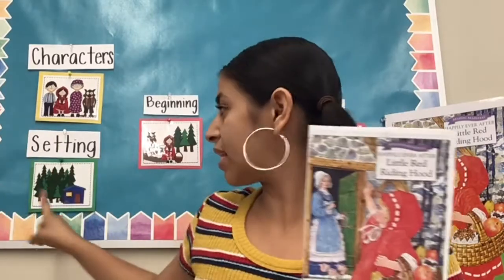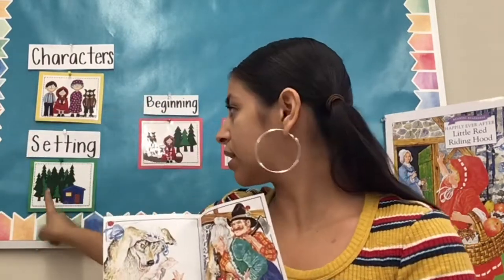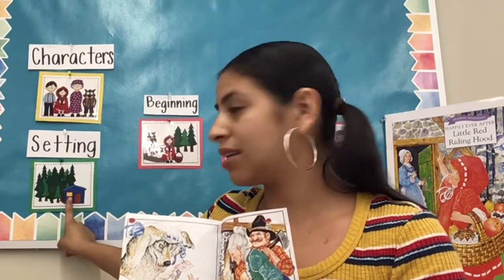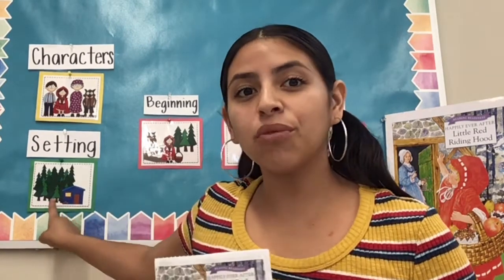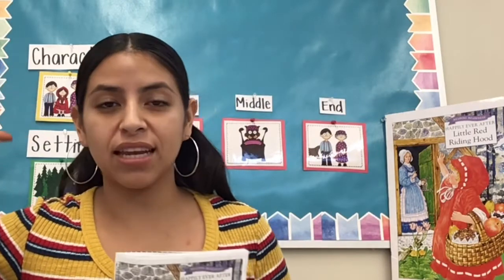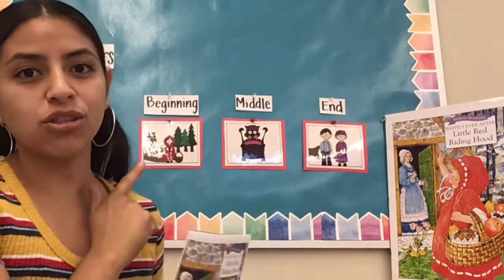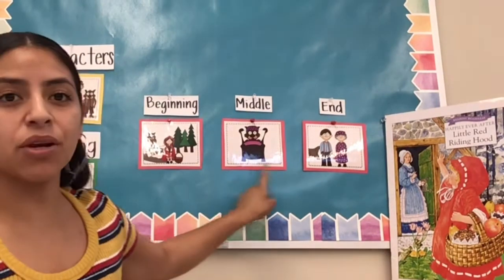Setting. Our setting is, where does the story take place? When you're reading this story, what do you see? Do you see a city? Do you see buildings? Or do you see a forest and grandma's house? Setting for Little Red Riding Hood is the forest and grandma's house, because this is where the story takes place. So we went over characters and we went over setting. And the last story elements to go over are beginning, middle, and end.